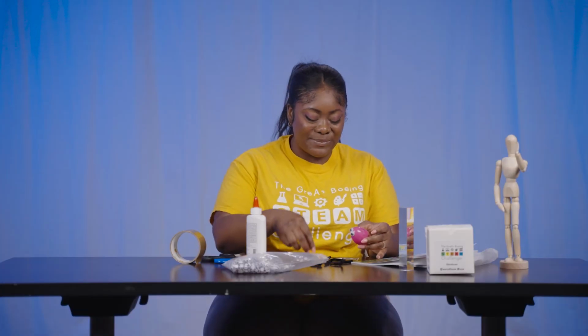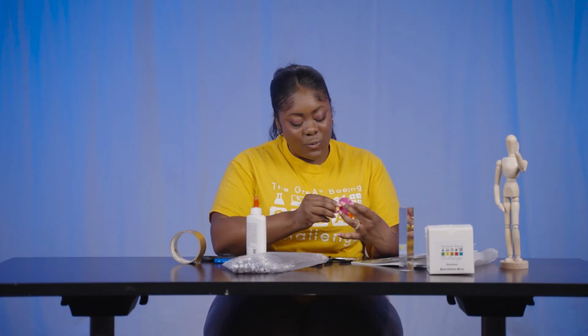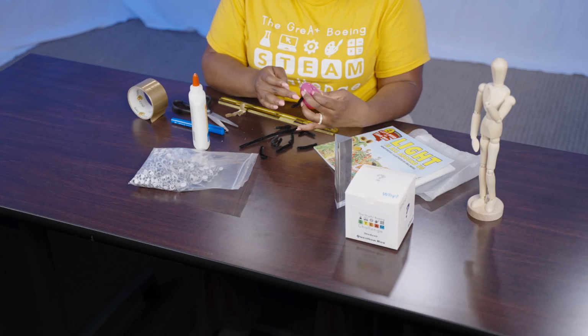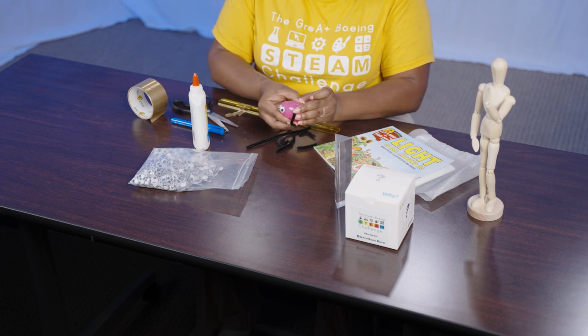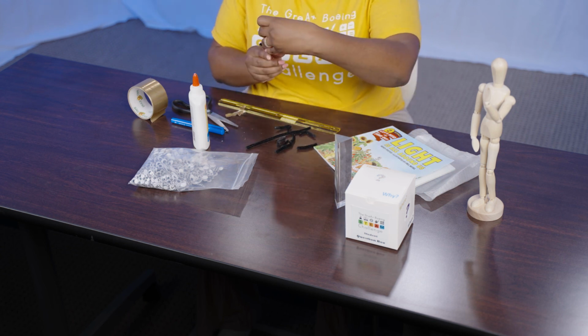Miss Wilson's legs fell off, so I'm going to put them on again. Remember, take your time, be patient. And now you can close your egg and you have your very own lightning bug or firefly.